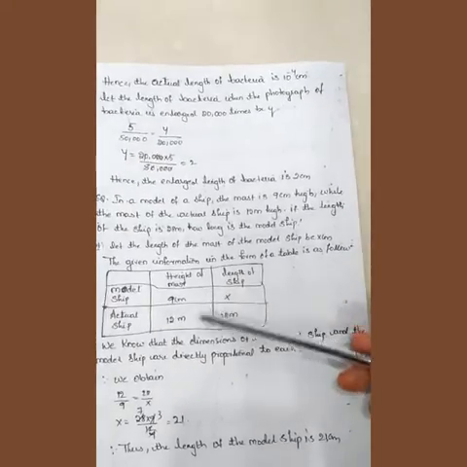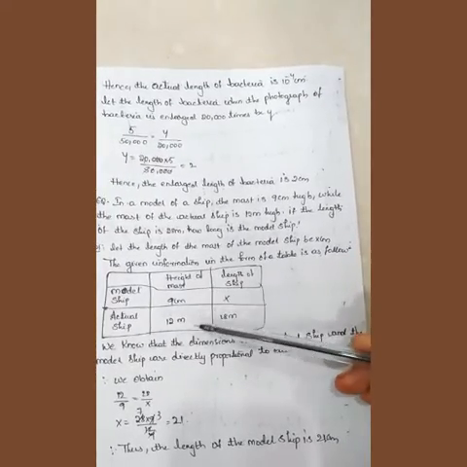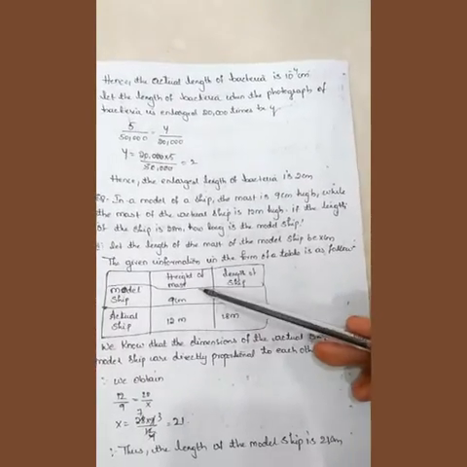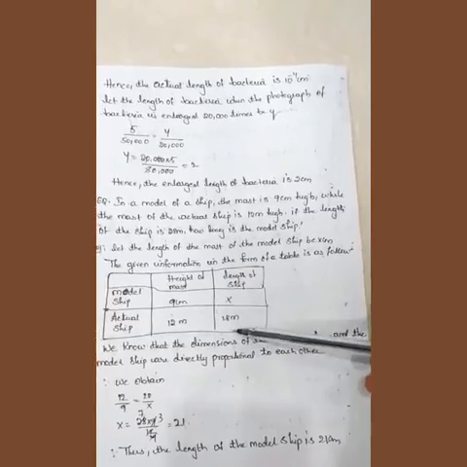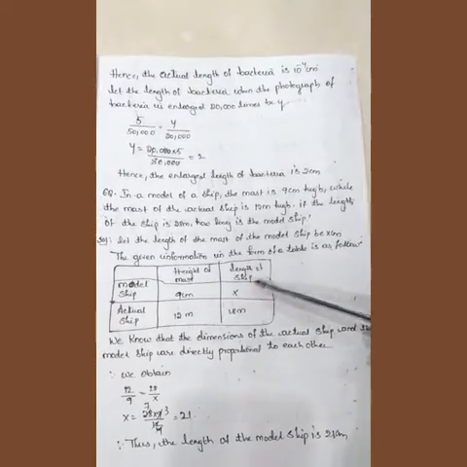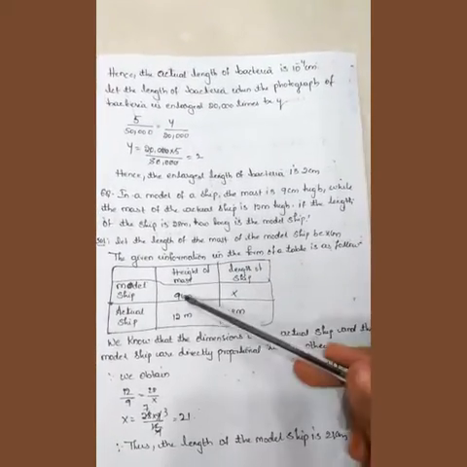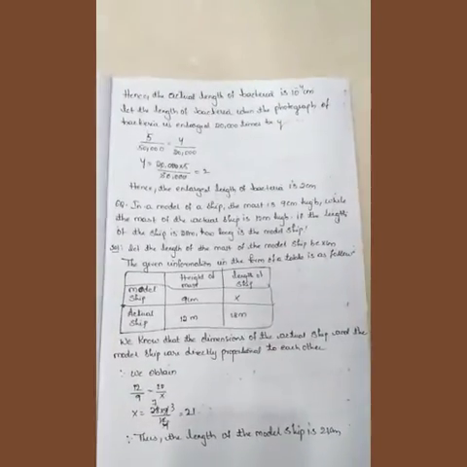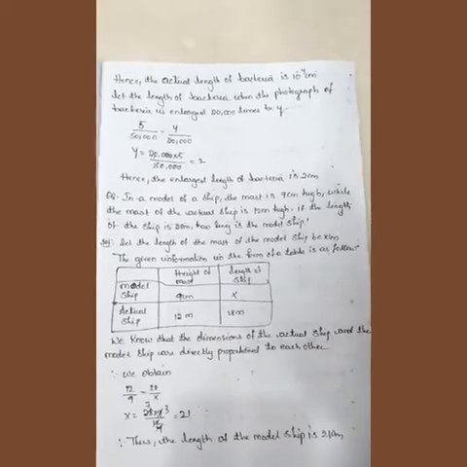So for the actual ship, the height is 12, and for the model ship, it is 9. Which height? The length for 28 meters, then we need to take x. So we obtained 12 by 9 is equal to 28 by x. So x is 21. Thus the length of the model ship is 21.